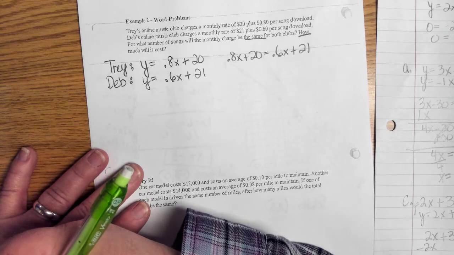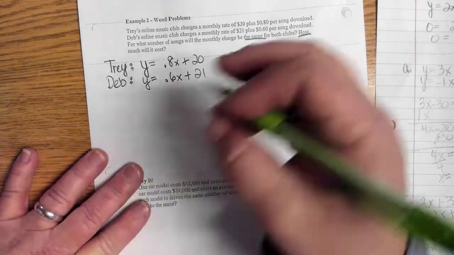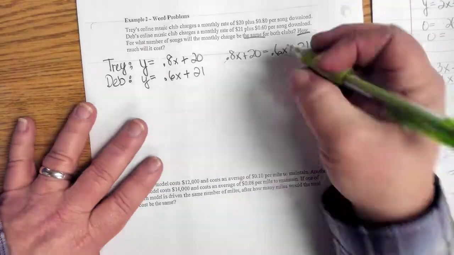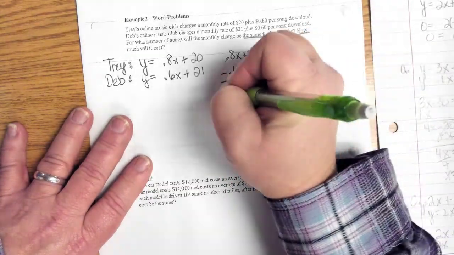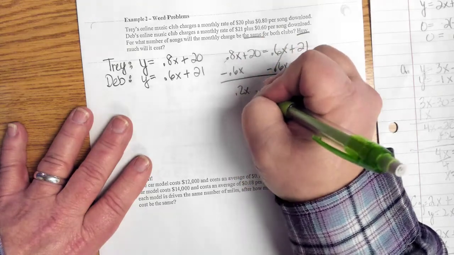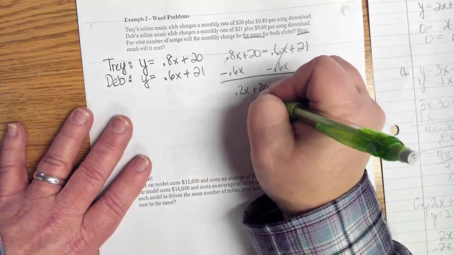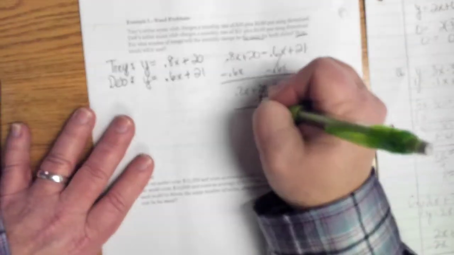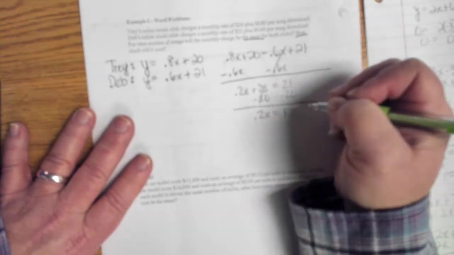Let's see here. I want to leave my x positive, so I'm always going to put my x wherever to leave it positive. So I'm going to subtract 0.6x, subtract 0.6x, and I get 0.2x plus 20 is equal to 21. Subtract 20, subtract 20, and I end up with 0.2x is equal to 1, don't I?